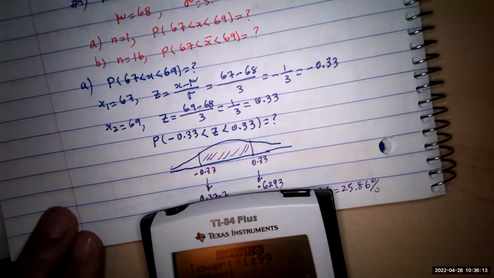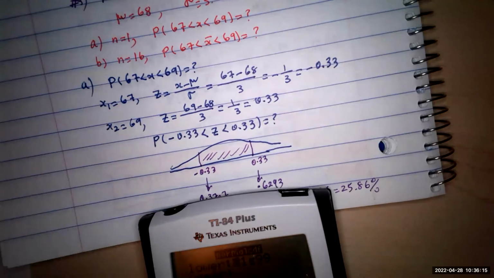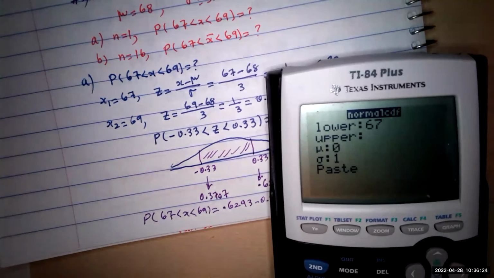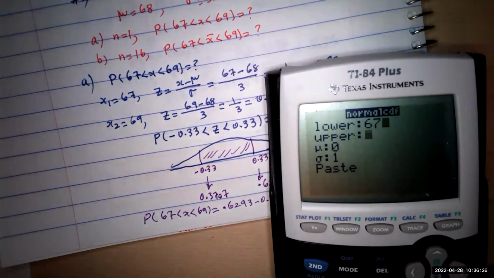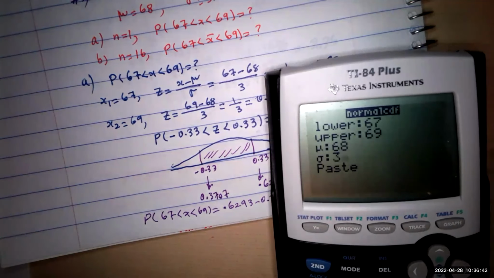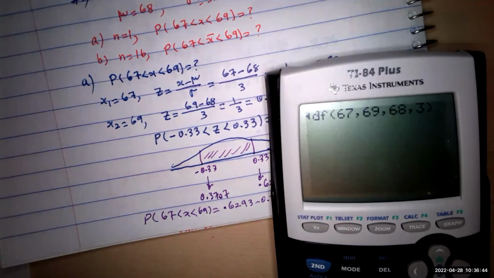The lower one is the original one, 67. Then we go to the upper. Upper is 69. You keep the mu, which is 68, and the sigma of 3. You paste it and you get the result.